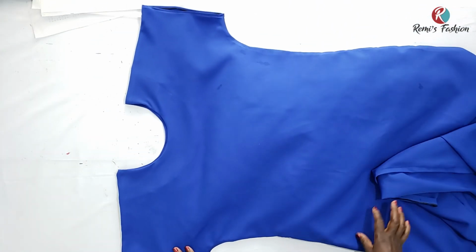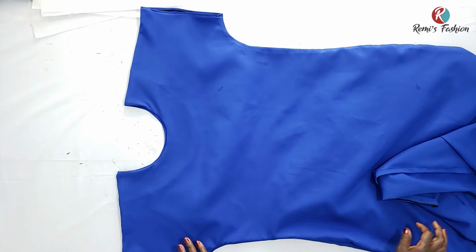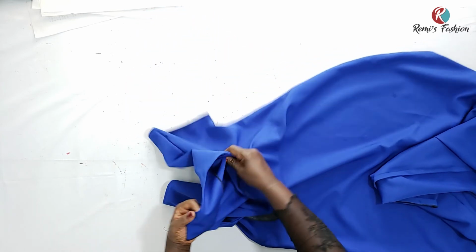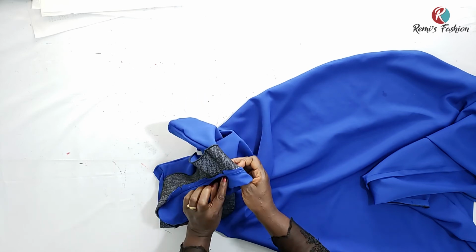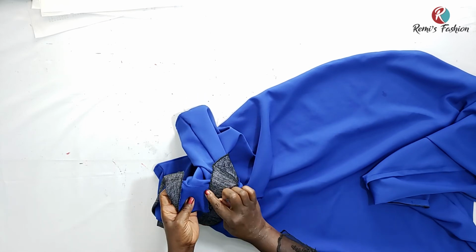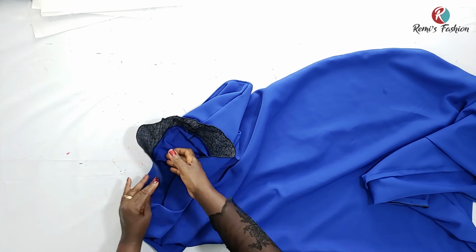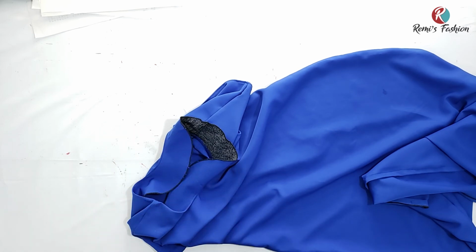So after sewing, this is what our dress looks like. So I've done the neckline. Okay, so this is the neckline done. I notched just like I said I was going to do, and then I understitched. I'm going to use a hemming glue to hold this down. You can tack it or you can use a hemming glue.